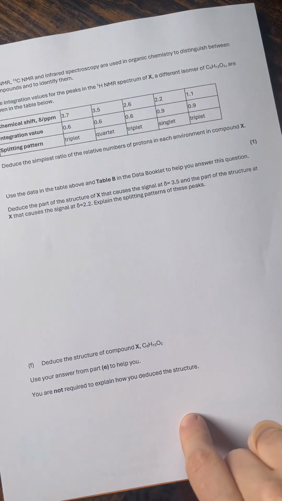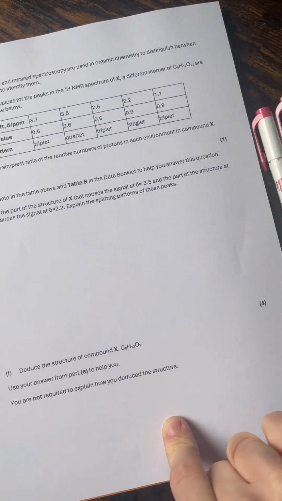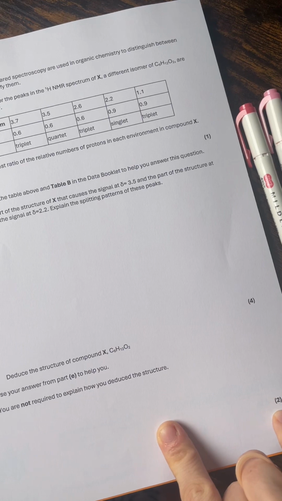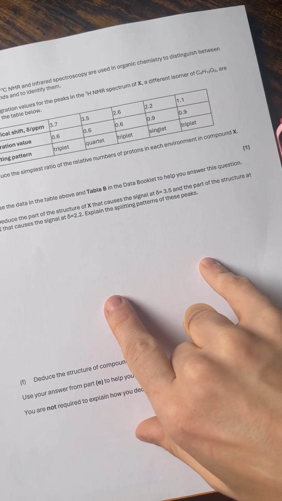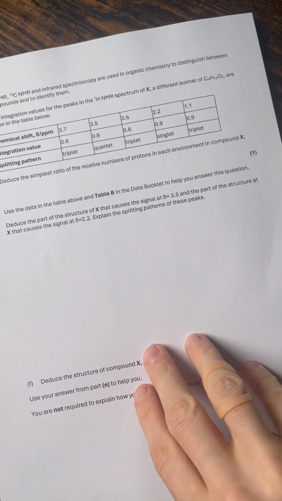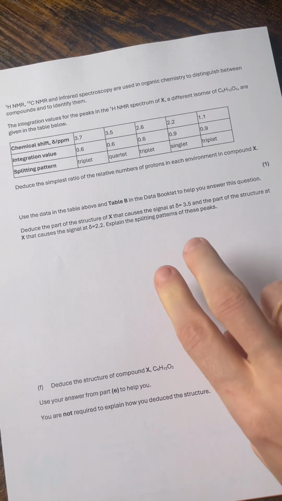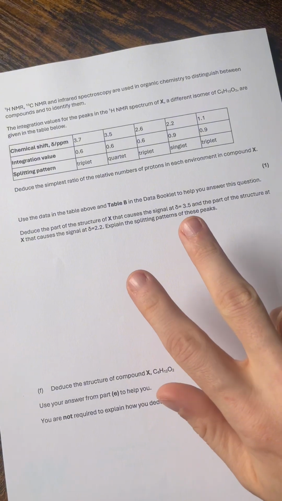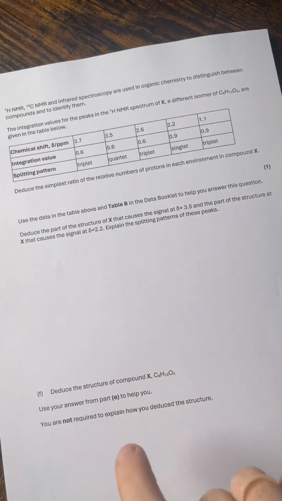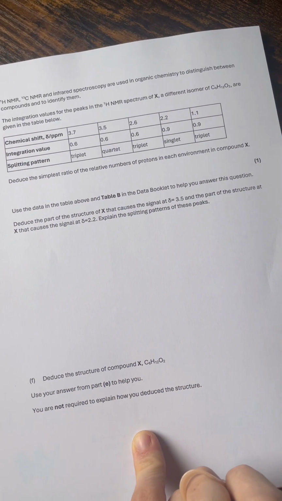We don't have to explain how we've got to that structure, but that here is actually worth 2 marks, because we haven't already identified all of the different fragments. We've only been asked to identify in the previous question sort of 2 of the fragments from the 5 peaks, and that's why this question is worth more than 1.